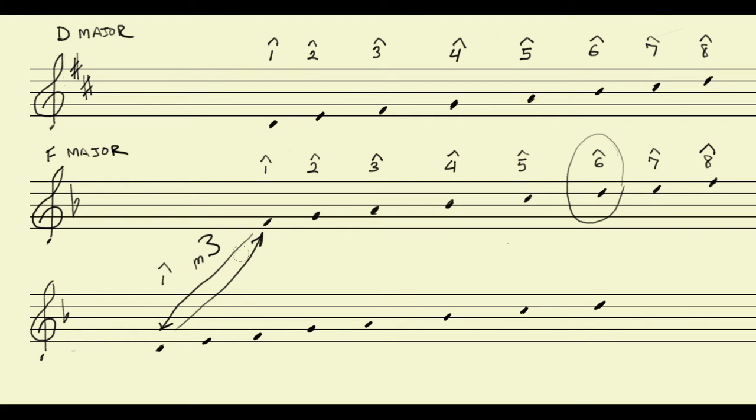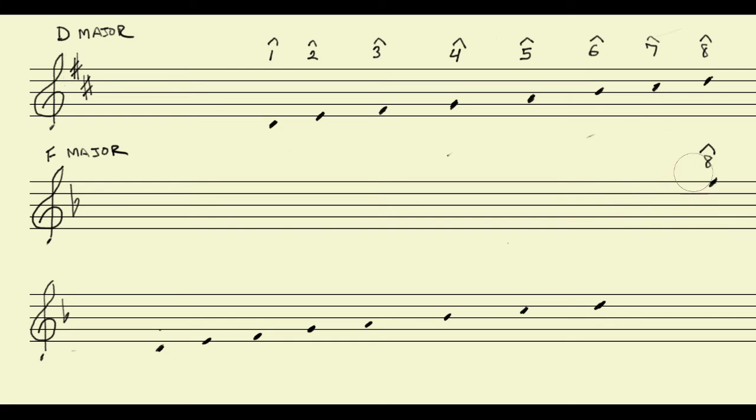So what I'm going to do is erase my F major scale here, just pretend I didn't do this for a moment, and I'm going to start back from my top line where I have a D major scale. And I'm going to say, okay, I have a D major scale. I want to make the parallel minor scale, but I want to do it using method number 3.